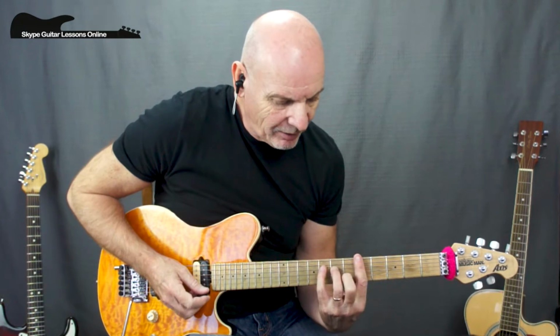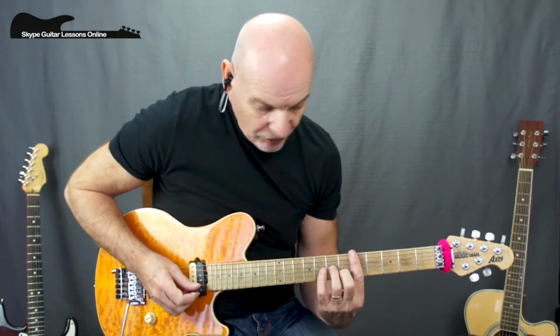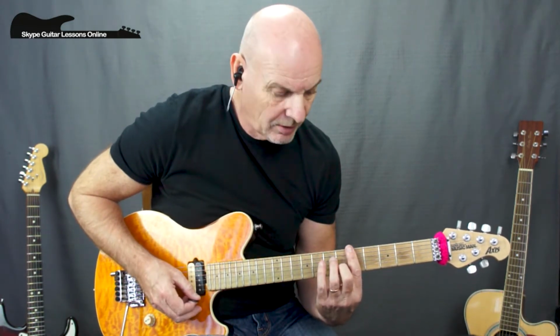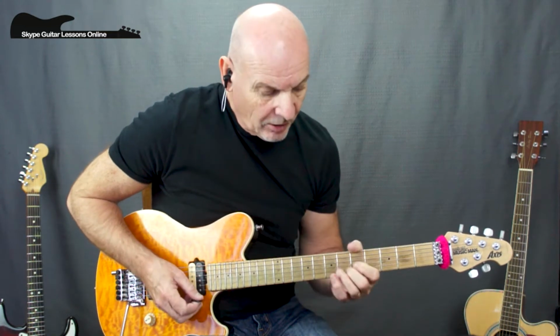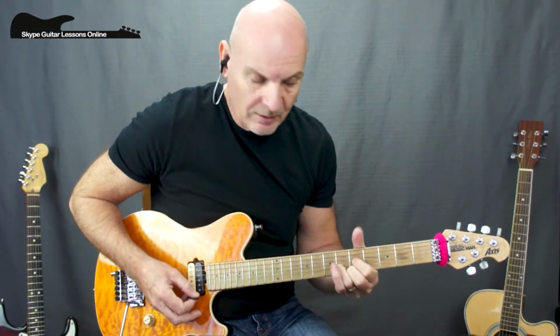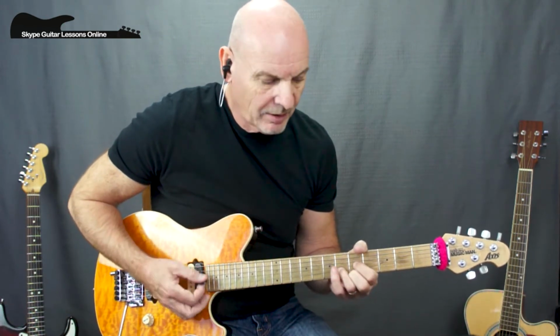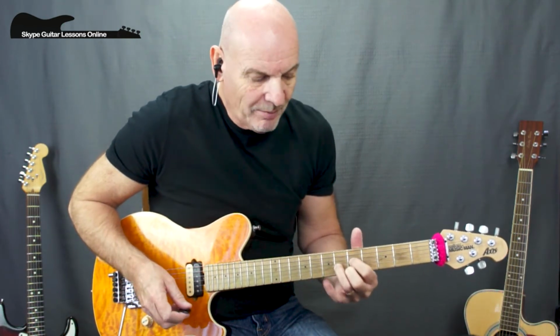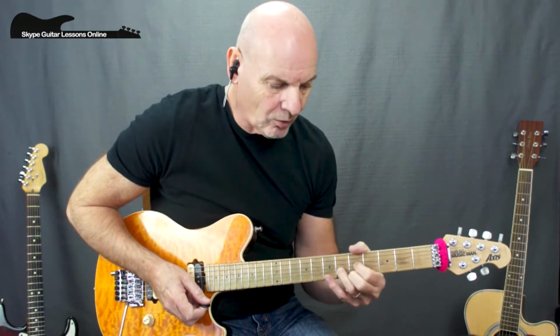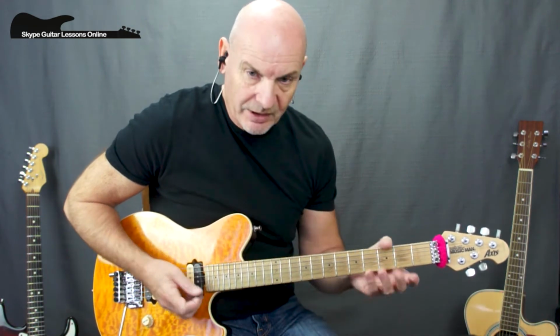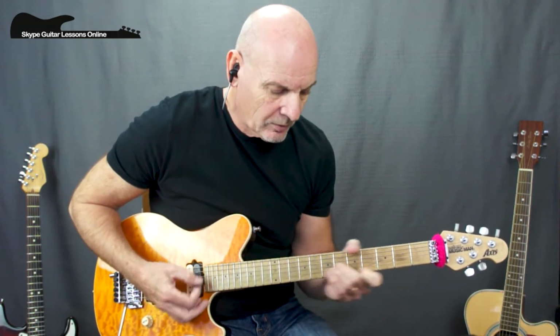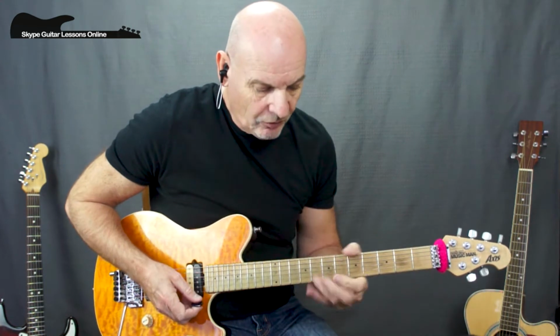And of course, the same applies with the shape. I can play that second inversion just by playing across here. It looks like the D chord, and you're right, it has this D chord shape. But I've got a means now of playing that chord and also seeing it as an inversion. So, you think Stairway to Heaven. You've got that.